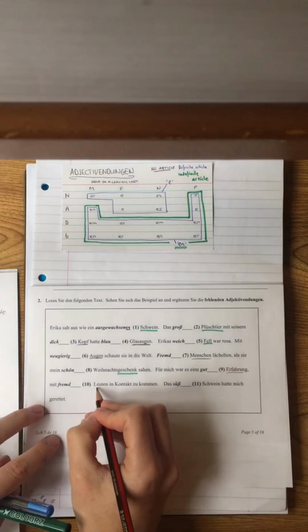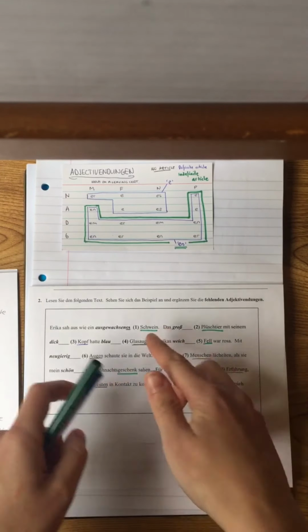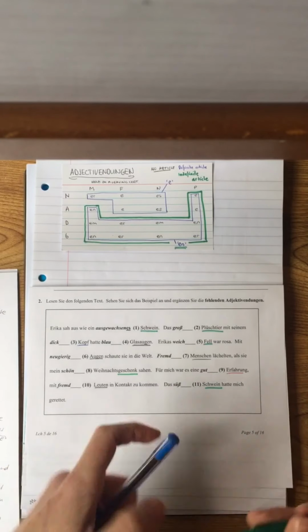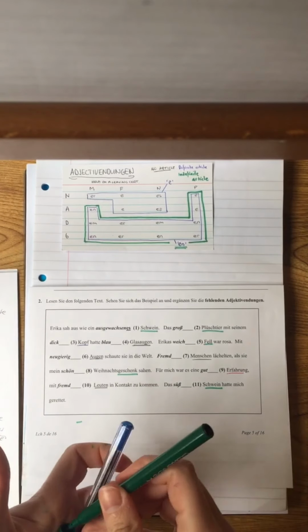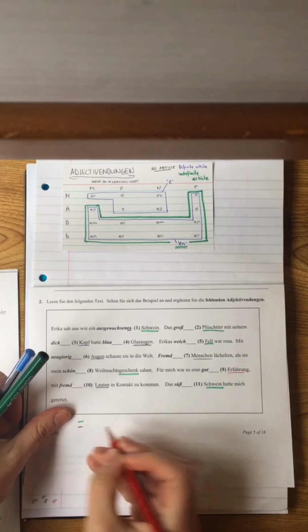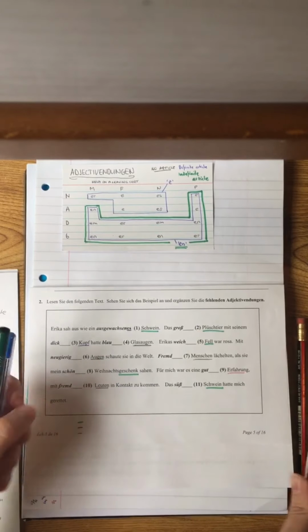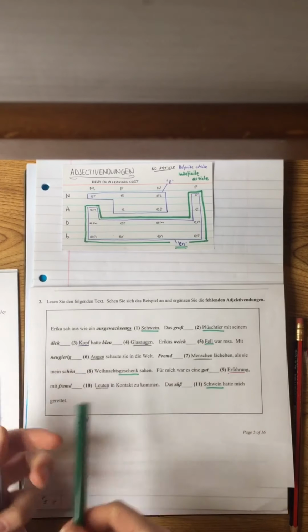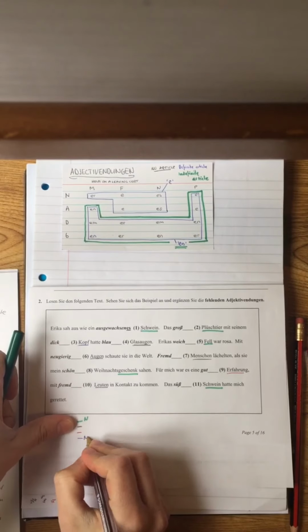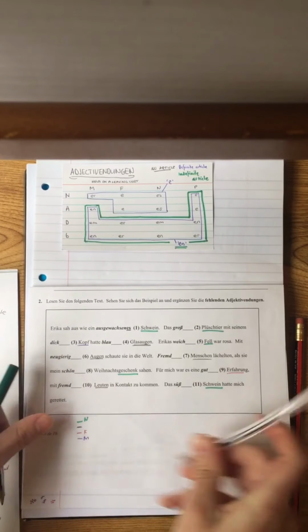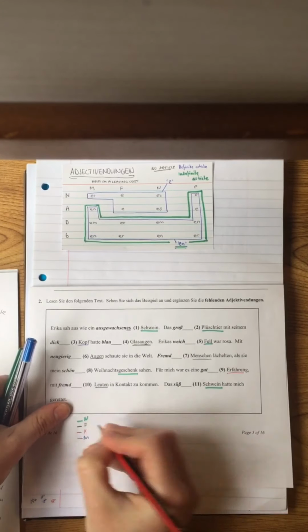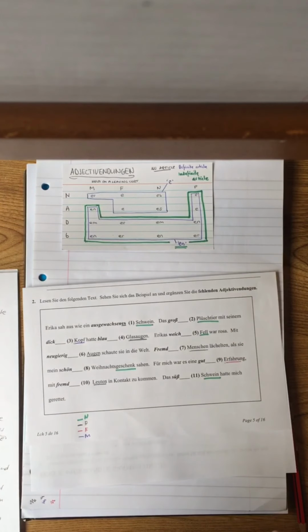Leuten, another plural. And then Schwein, as we said earlier, that's going to be neuter. So I'm just going to make a little code for myself so I don't get confused. So this is neuter, feminine, plural.